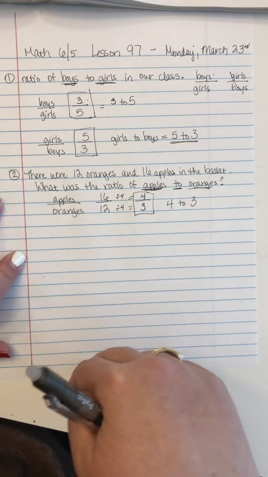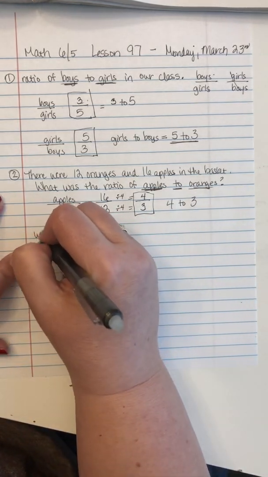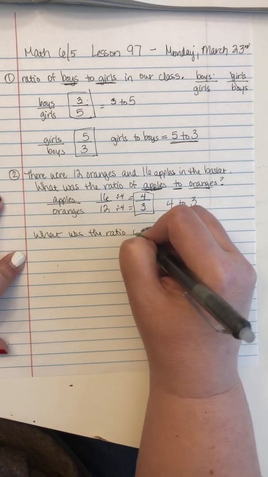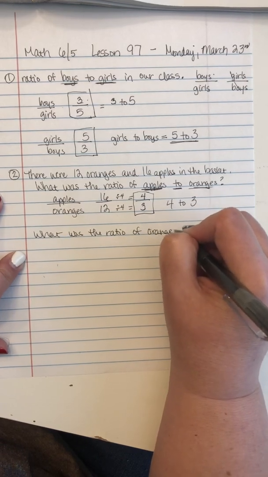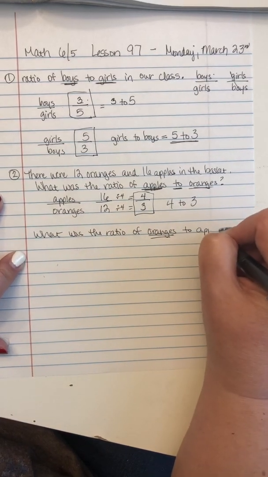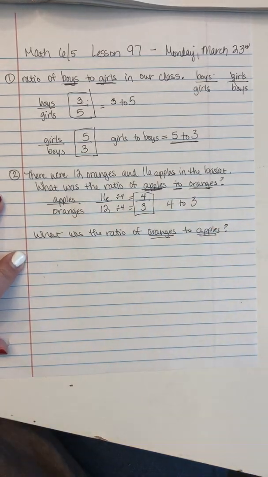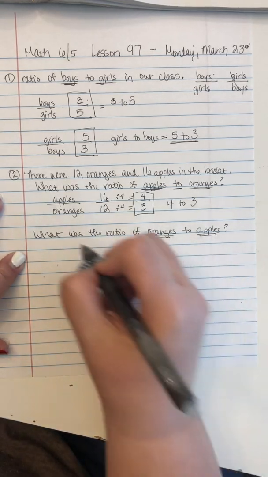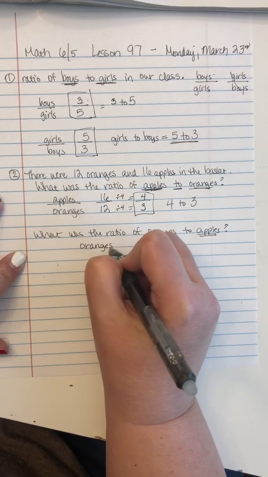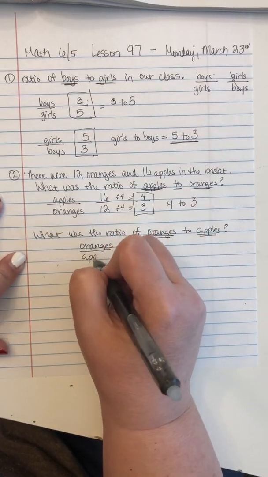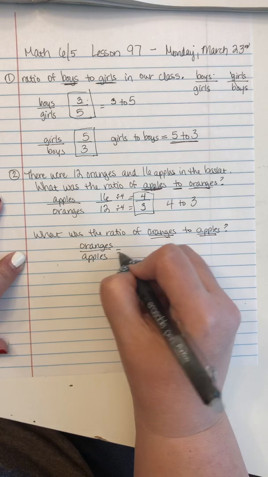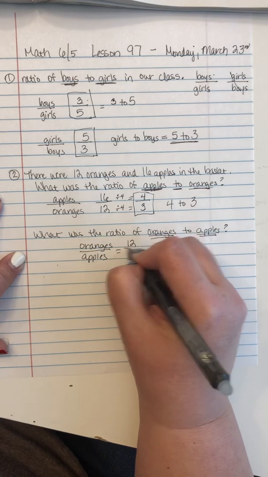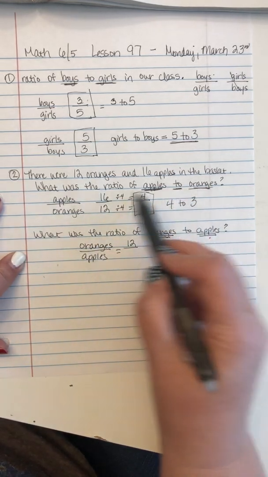If they had swapped this around and said, what was the ratio of oranges to apples? So they have swapped it around in the question, and they want to know what the ratio of oranges to apples is. So your numerator now becomes oranges. Your denominator now becomes apples. Then you fill it in. How many oranges are there? There are 12 oranges.